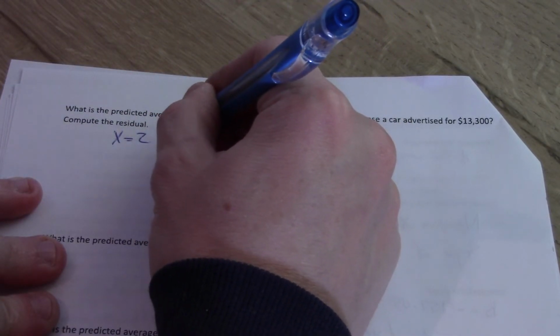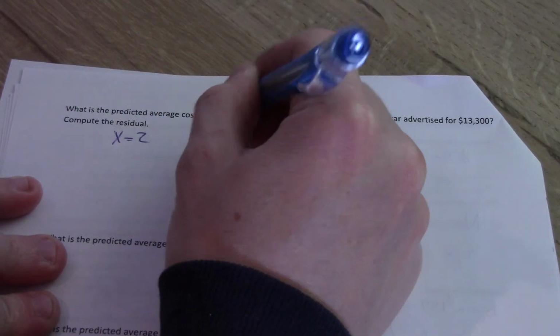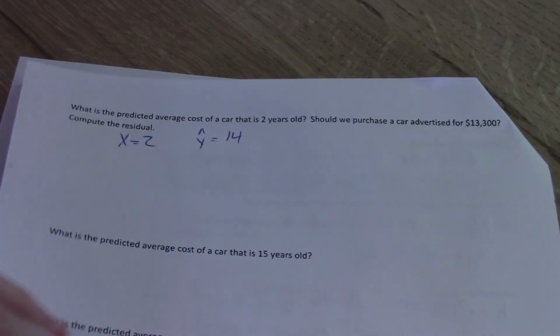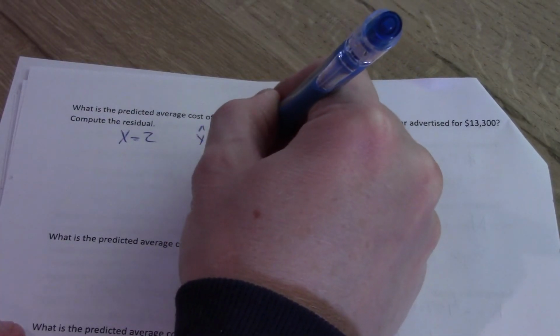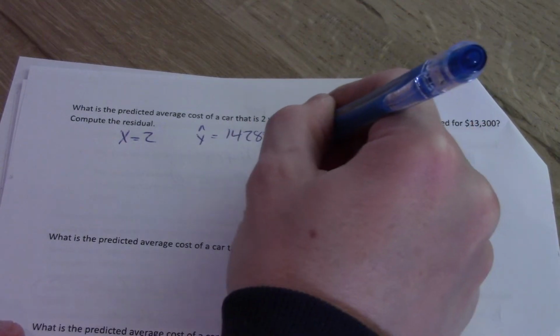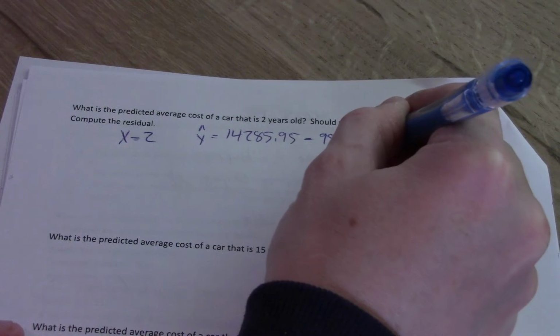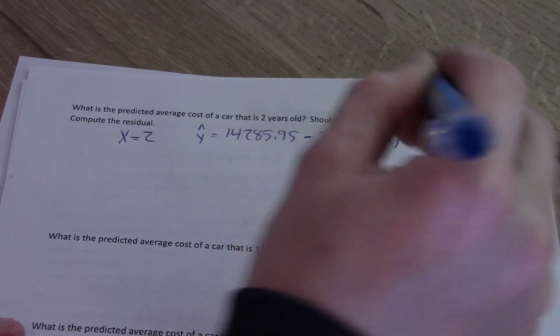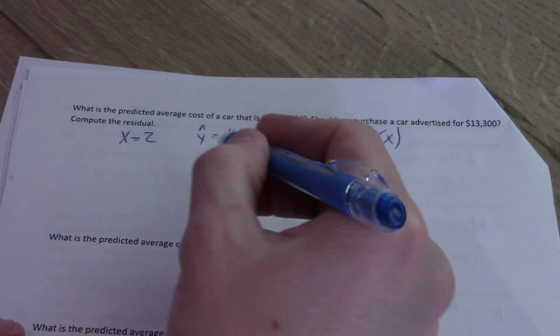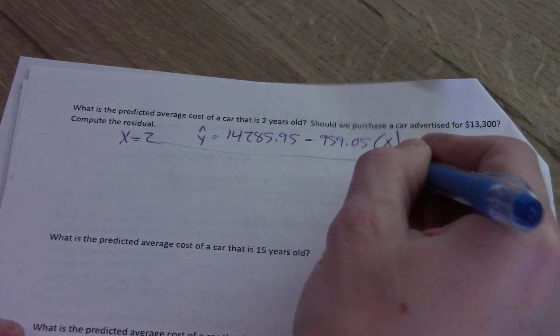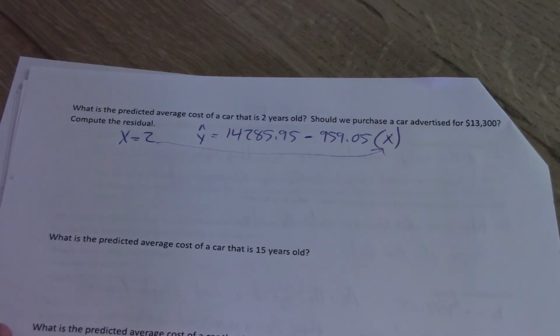So we're going to plug this into the y hat equals 14,285.95 minus 959.05 times x. So all that we're doing is we're plugging in a 2 for the x.